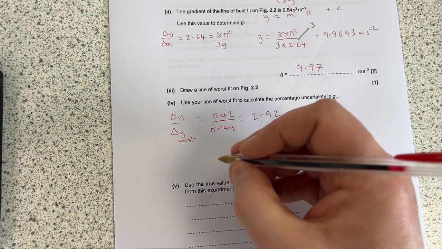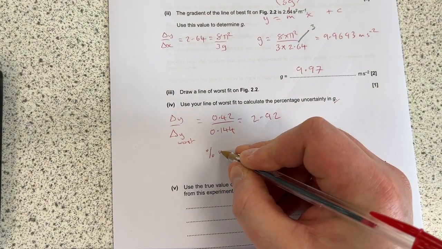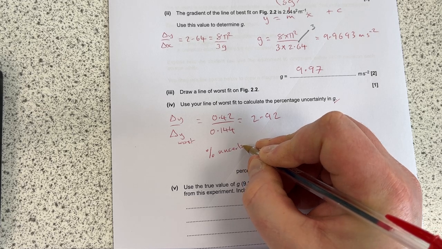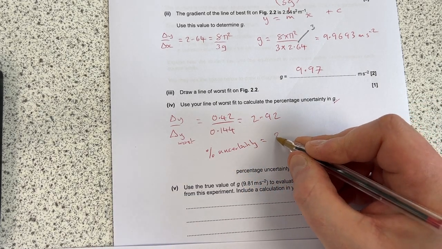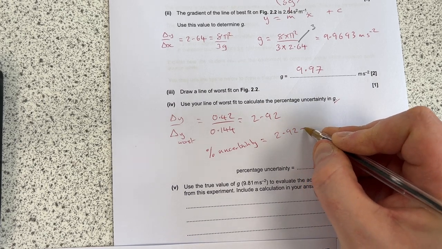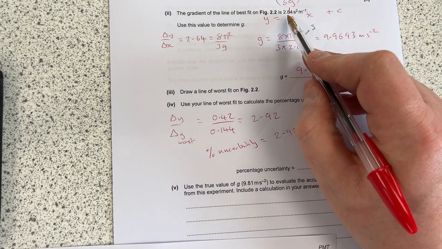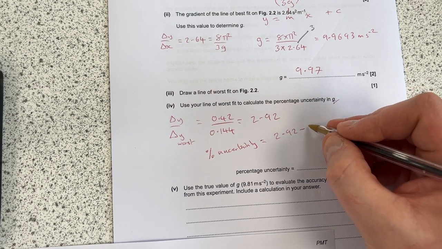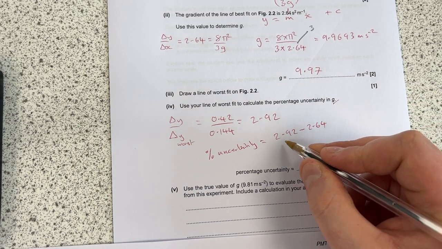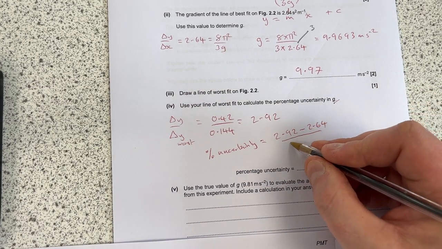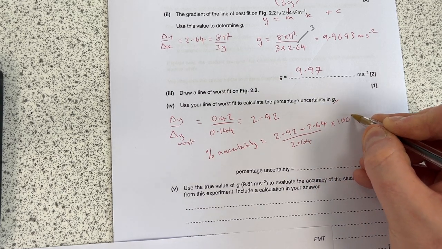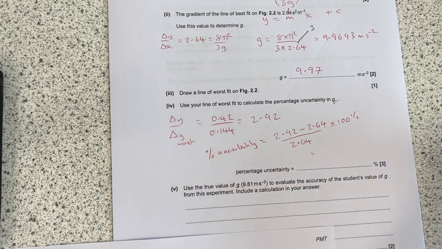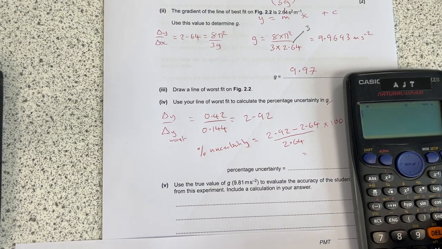And then my percentage uncertainty will be the difference, so 2.92 subtract 2.64, divided by the most accurate, so that's the line of best fit, 2.64, times by 100%. My workings seem to have gone off on the wonk here a little bit.